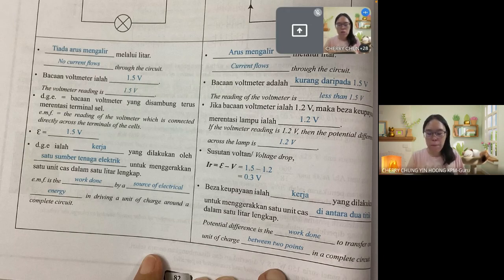EMF is the work done by the source of electrical energy in driving a unit of charge around a complete circuit. And the keyword there is the source of electrical energy.